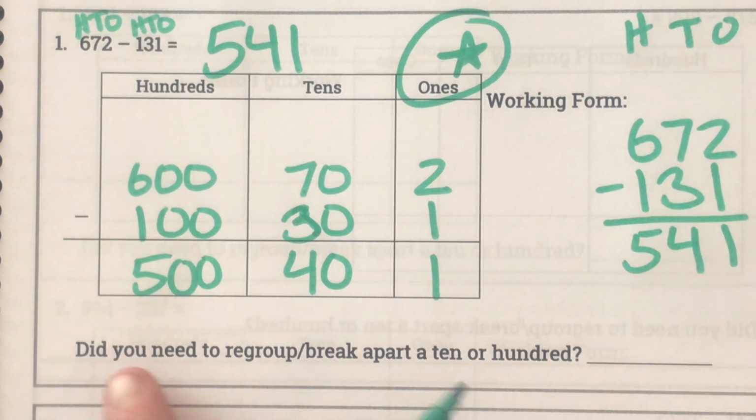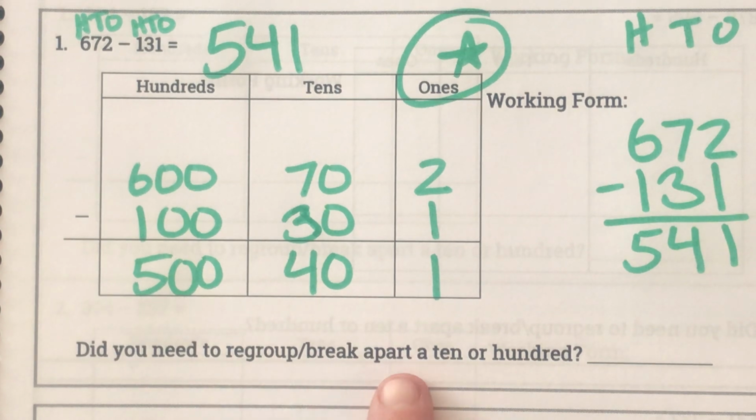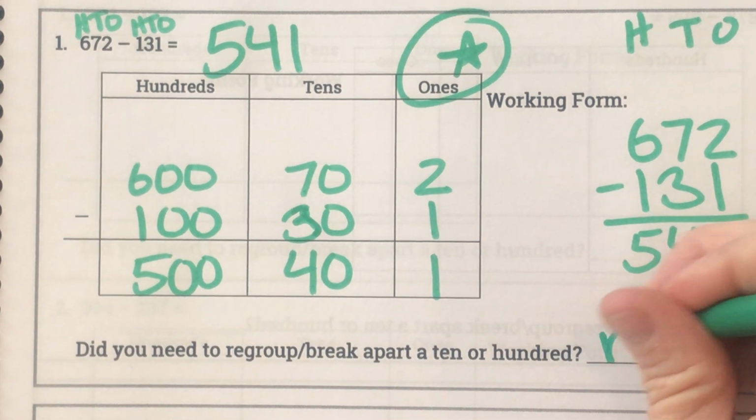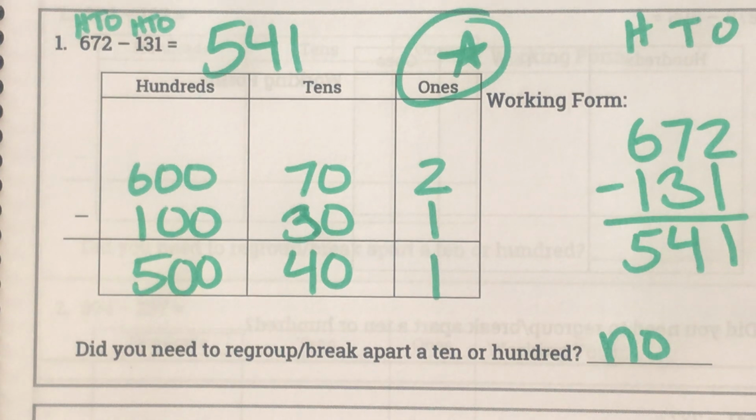And our question says, did you need to regroup or break apart a 10 or 100? No, we didn't have to regroup anything. We had enough each time to subtract. Okay, let's look at our next problem together.